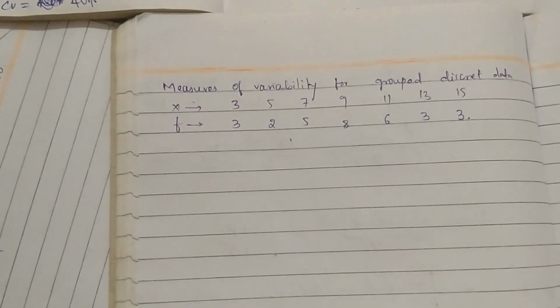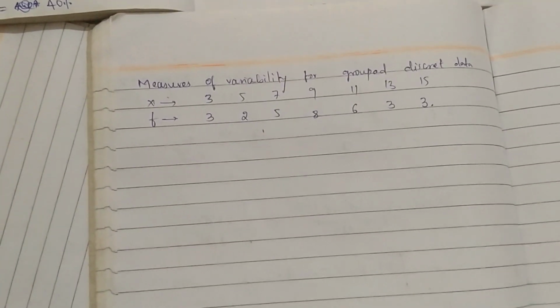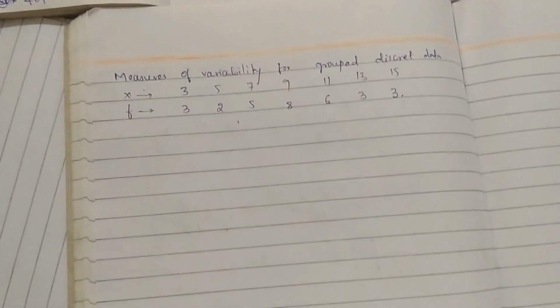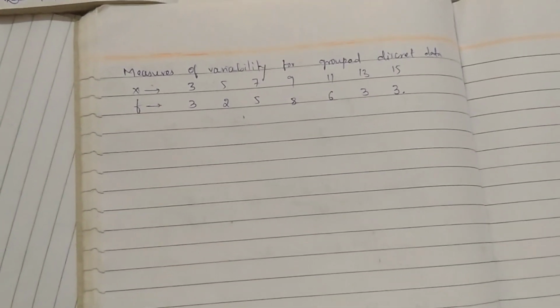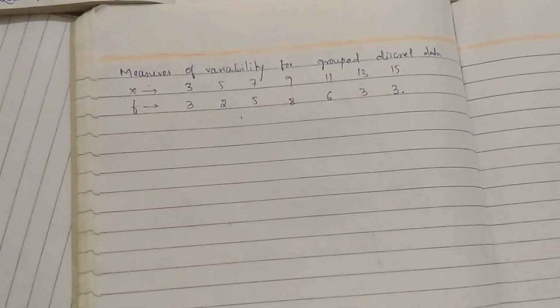Good evening to all. Today we are going to discuss a topic which is a continuation of yesterday's one. So we are going to discuss grouped discrete data. They have given us two variables, x and f. X value is also there, f value is also there. So in continuation we have to keep the x value.